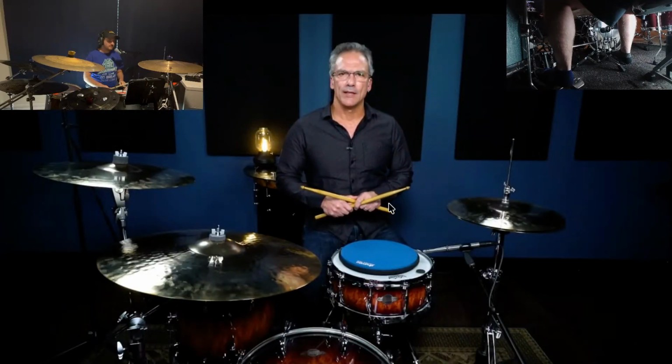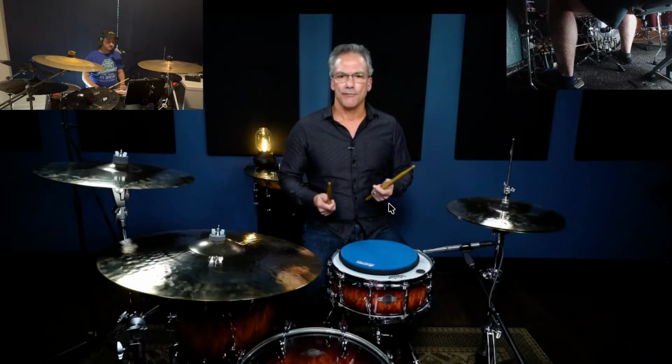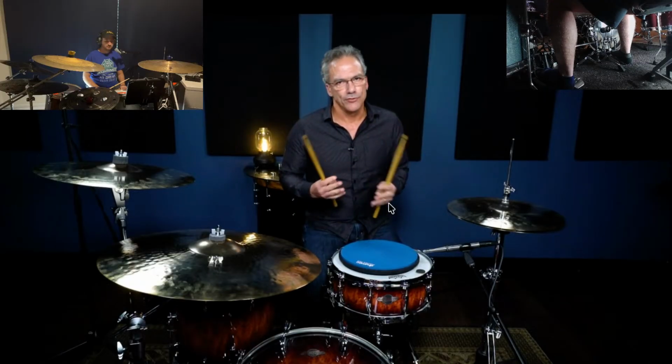We have been playing this as 16th notes. You could play a 5-stroke roll. The note value can change. It could be 8th notes: 1 and 2 and 3, 1 and 2 and 3, like that. Or 1 e and a 2, 3 e and a 4.